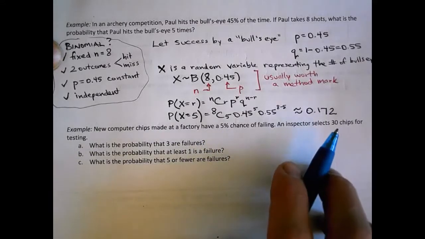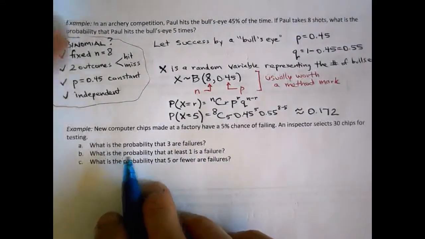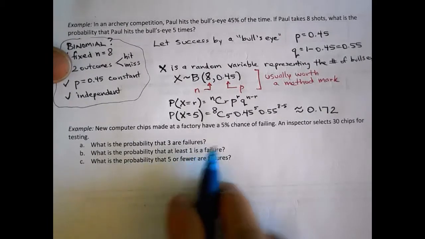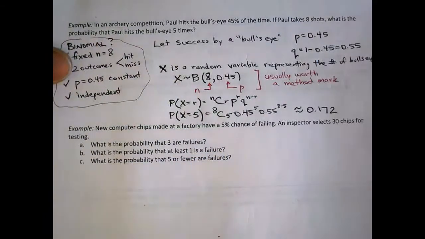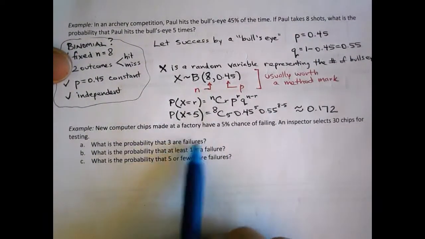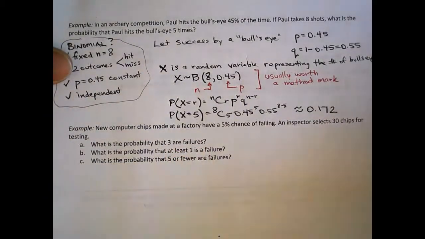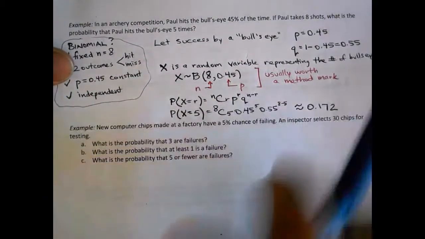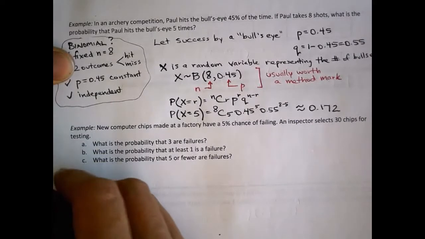Inspector selects 30 chips for testing. What's the probability that he gets 3 bad ones? Remember, most of them are good, so if he reaches into a bin of 30 chips, he's probably going to get mostly good ones. How many would be bad? Okay, well, first of all, is this a binomial distribution?